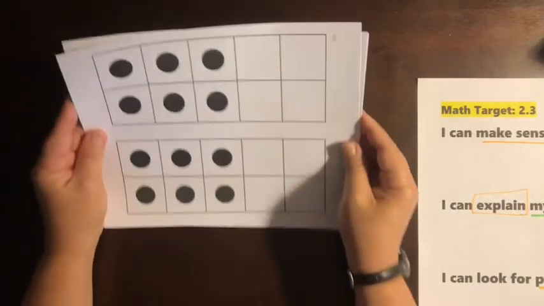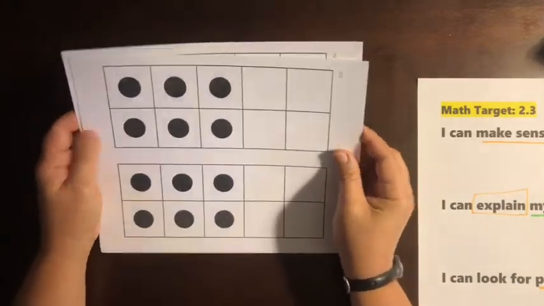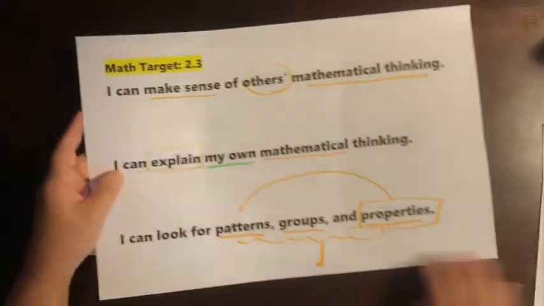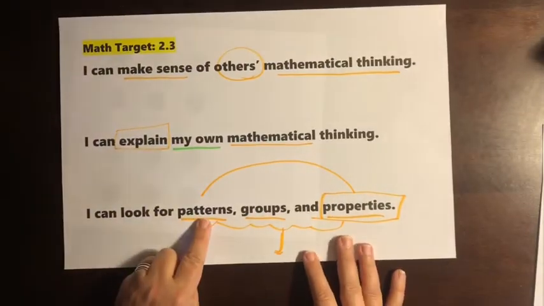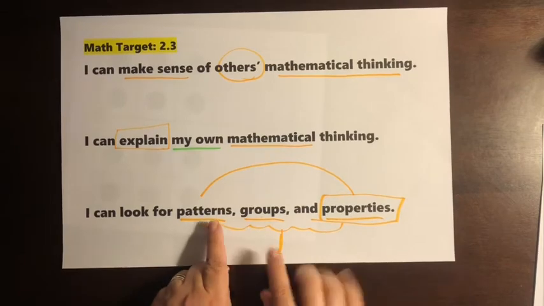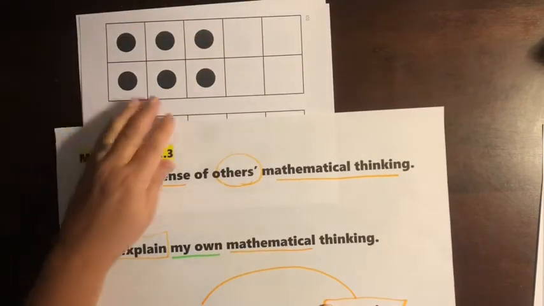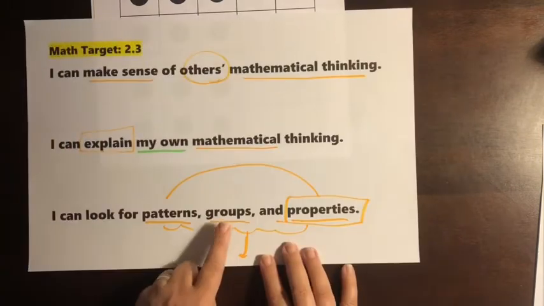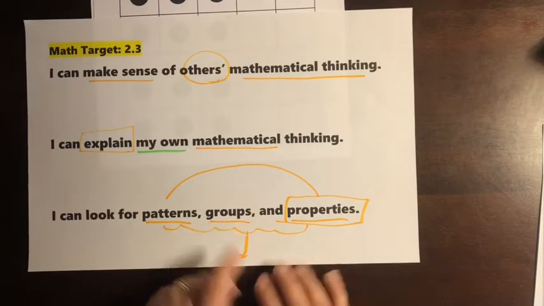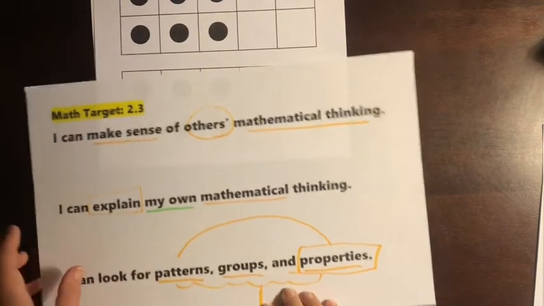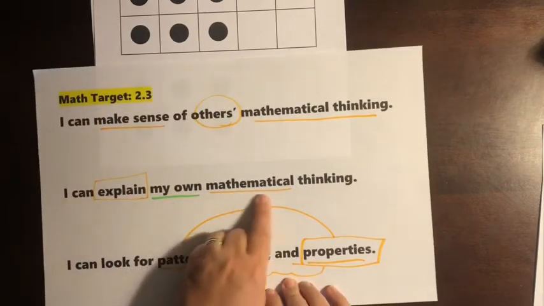All right, so you are using a mathematical strategy because you saw a pattern. And actually it's patterns and groups. The patterns that the dots were the same in each tens frame, and then you group them based off of the doubles facts that you know. So you were able to explain your mathematical thinking because you know your doubles facts.